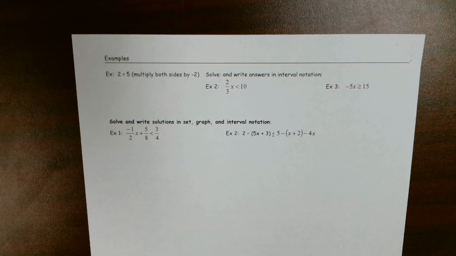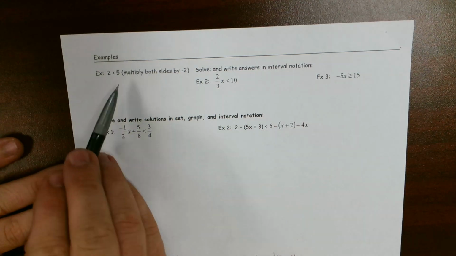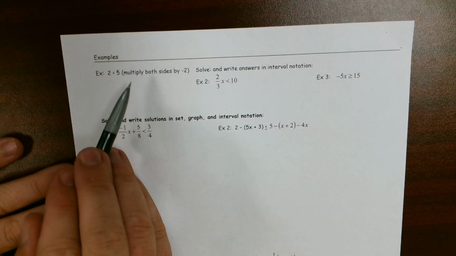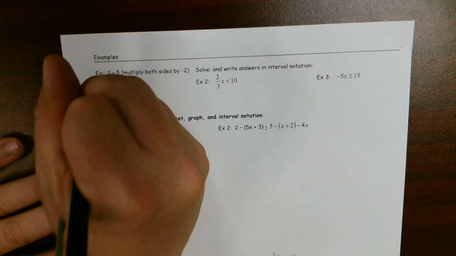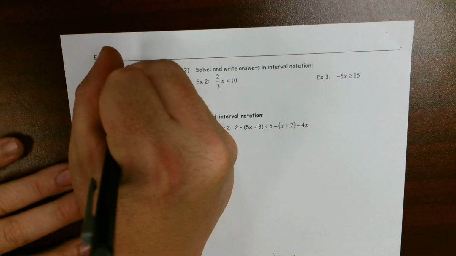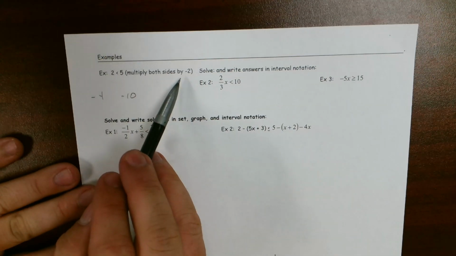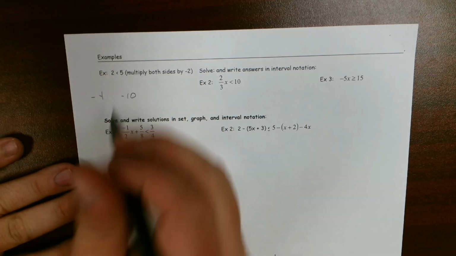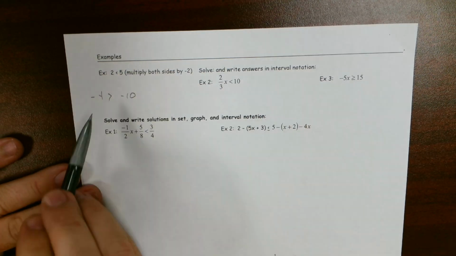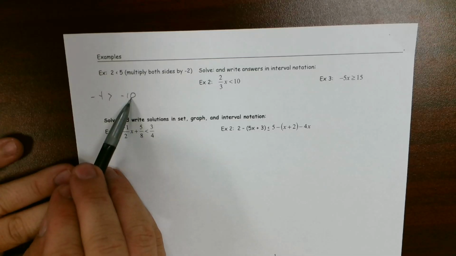Okay, so now we've got some examples here on the back. The first example, rather easy. We're just exercising the multiplicative property, multiplying both sides by -2. So we get -4 and -10. But keep in mind that when you multiply both sides by a negative or divide both sides by a negative, you always flip the inequality, which should make sense because -4 is bigger than -10.